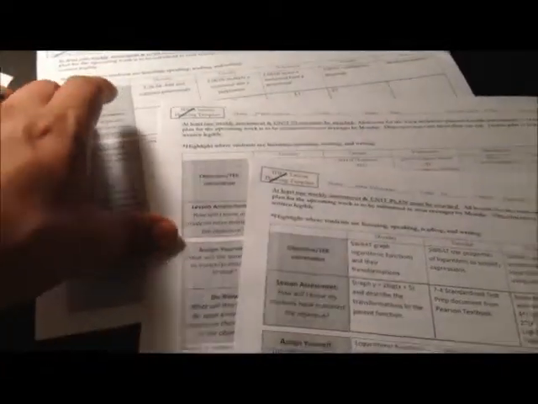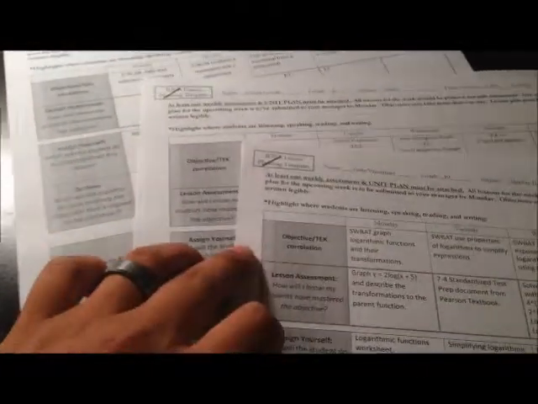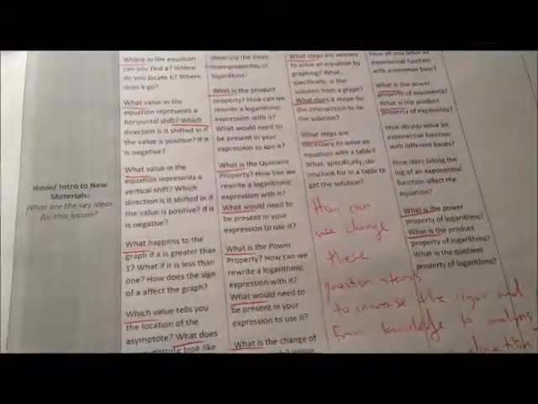Here I have 3 lessons for the week for 3 of my teachers: Algebra 2, 6th grade math, and Algebra 1. And as you can see, all the templates look the same. It starts off with the objective, which leads into the lesson assessment or exit ticket, followed by the assign yourself, which leads to the do now, the hook, the guided practice, and then a detailed description of what the independent practice is.